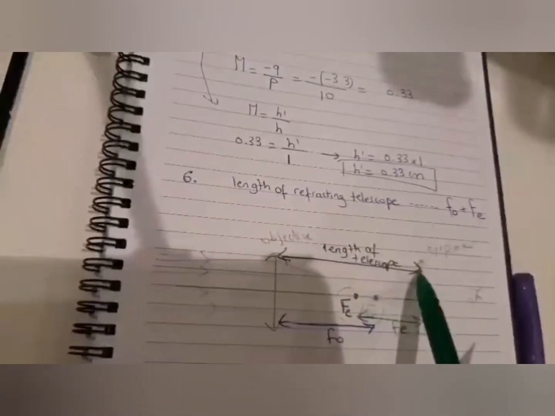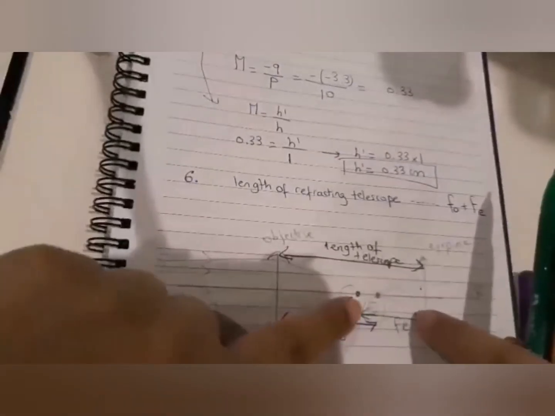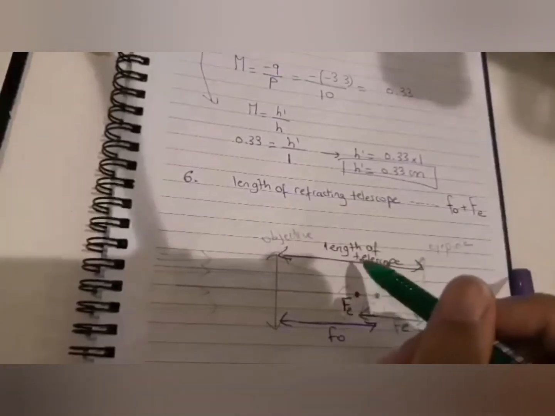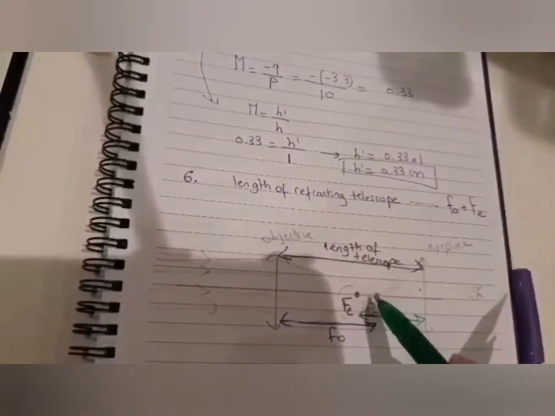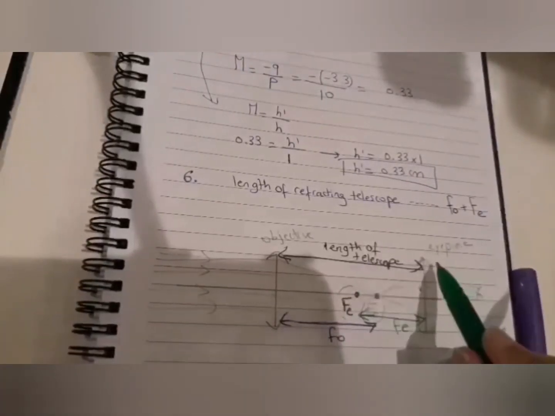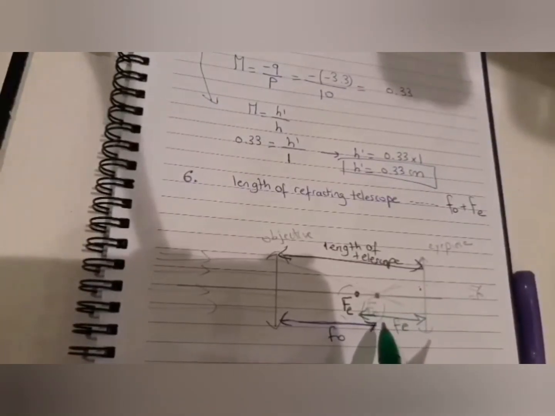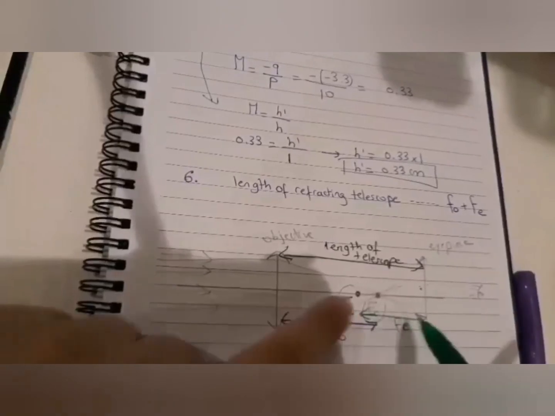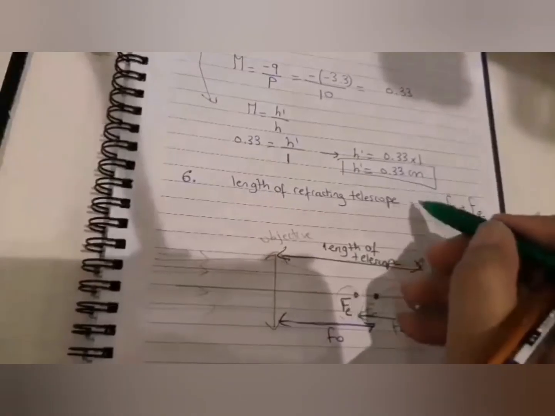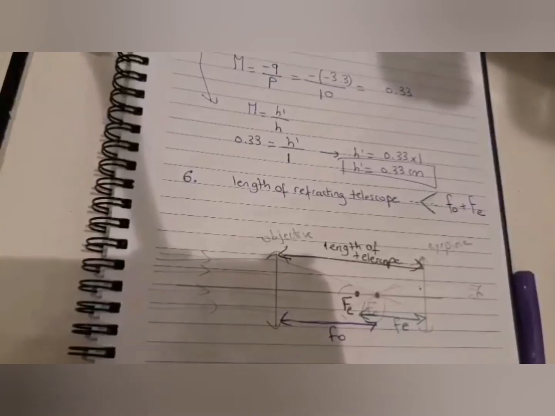This length of the telescope, is it equal to, less than, or more than the sum of this plus this? What you can notice here is that it's smaller. Why? Because the focal point of the eyepiece is behind the focal point of the objective lens. So when I add this and this, they will be a little larger than the length of the telescope. So the length is smaller. Okay, so this is everything about the section review.